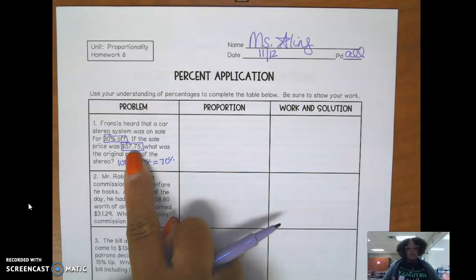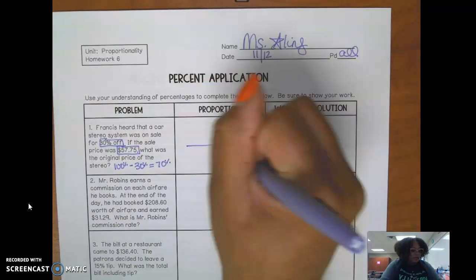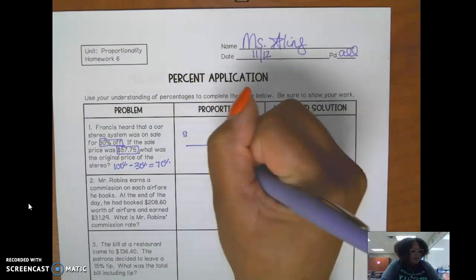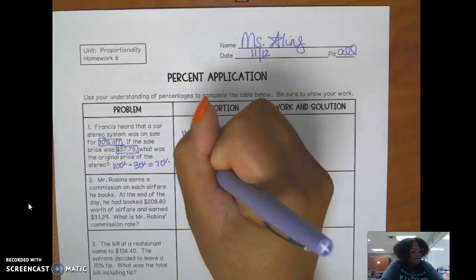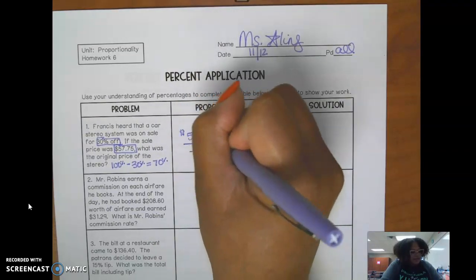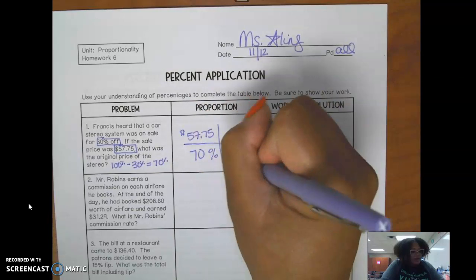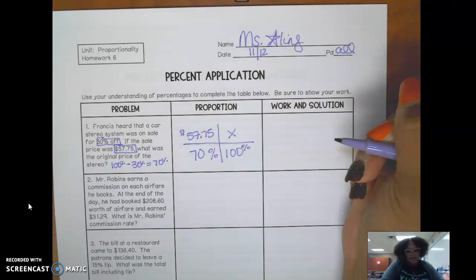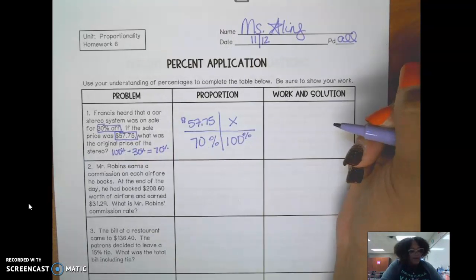So I need to find the original price. I'm going to make a proportion with my price on top and my percent on the bottom. So I paid 70%, which is $57.75, and then I want 100%. And X is the mystery number.